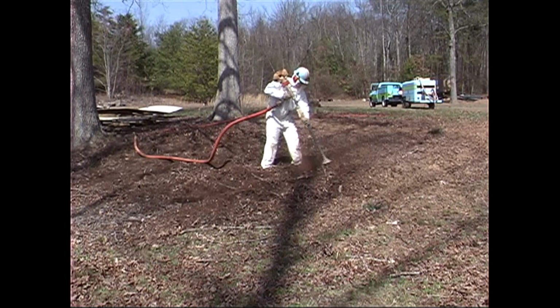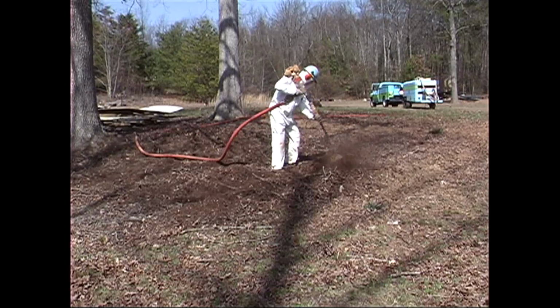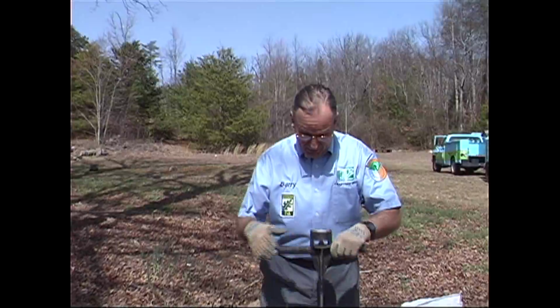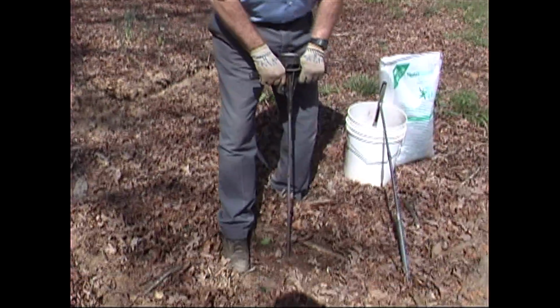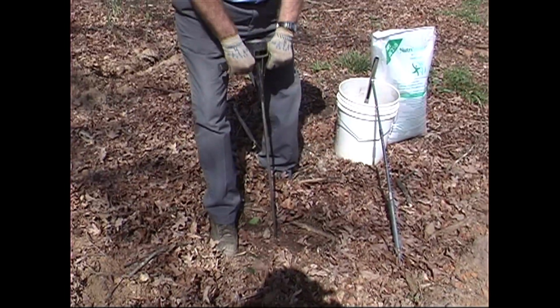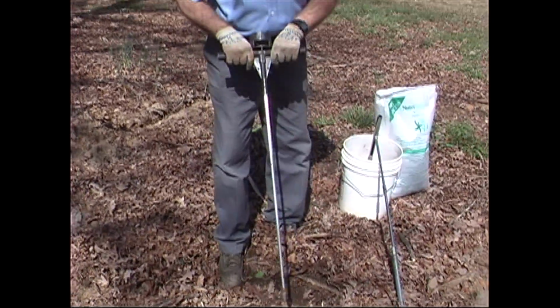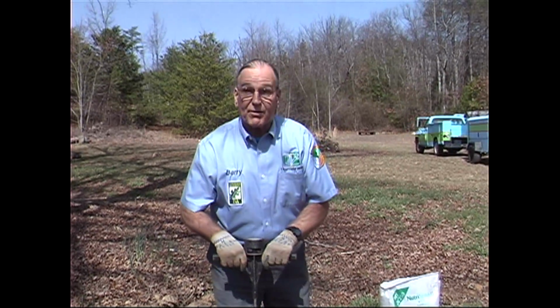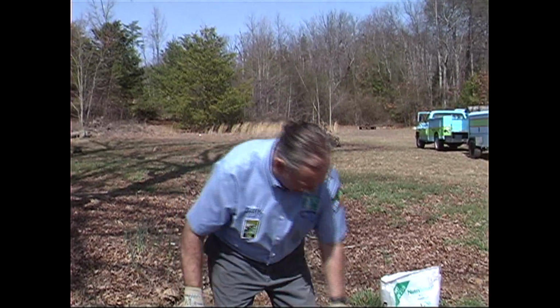Now, what we determined that guided our decision was we did some compaction testing with my penetrometer here. I pushed this into the ground, and as you can see, I was able to pull that down there pretty far, and so real tight conditions are not a factor in this decision. So we said, okay, that's one.